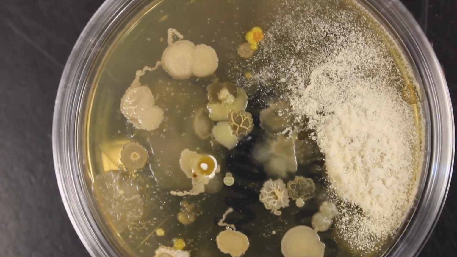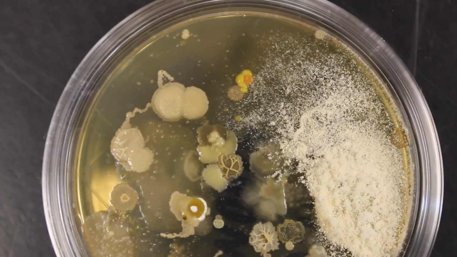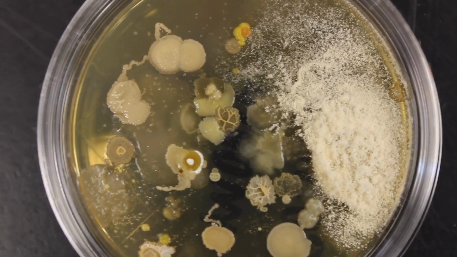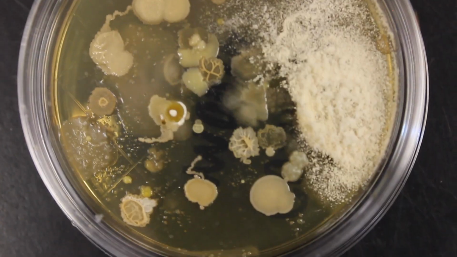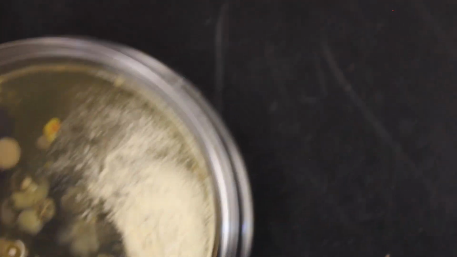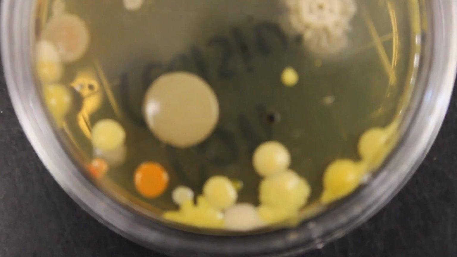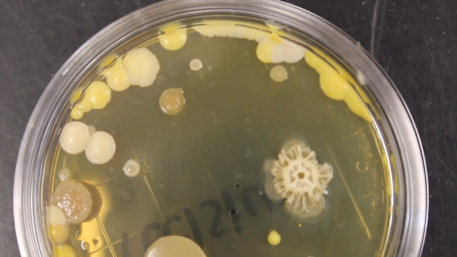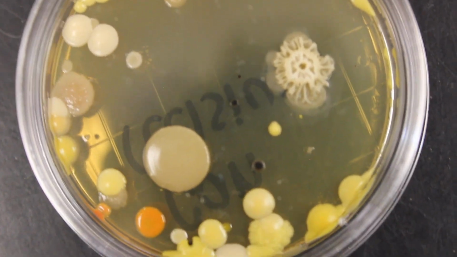There on the right, all of that white powdery stuff is a fungus. So big old fungus. You can see all those spores on top of that fungus there. Okay, the other items in there are bacteria. Different types of colonies on that one. Here is a can. A lot of different colonies on that one. Kind of cool ones.